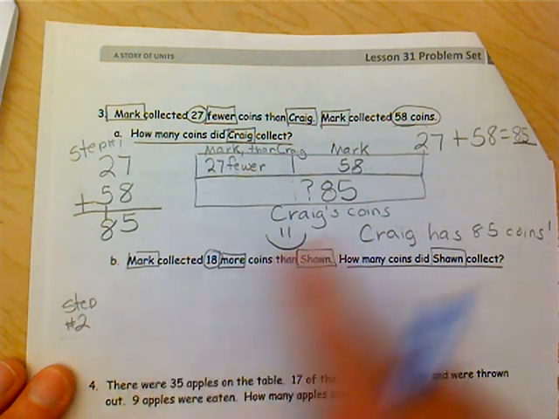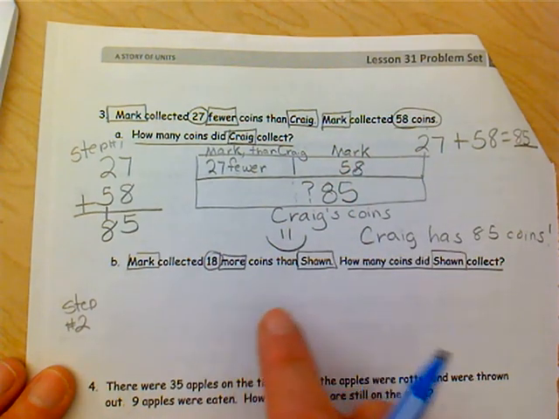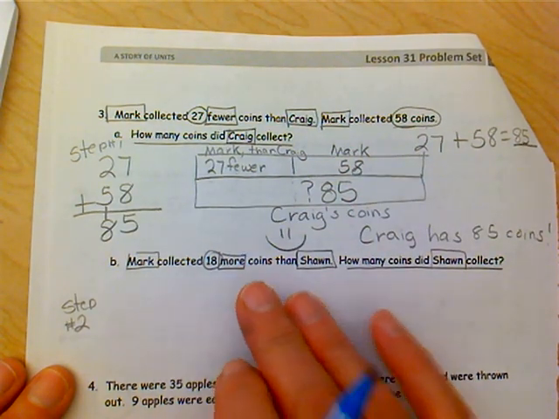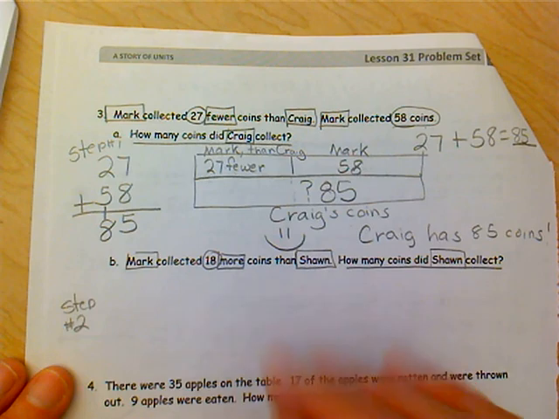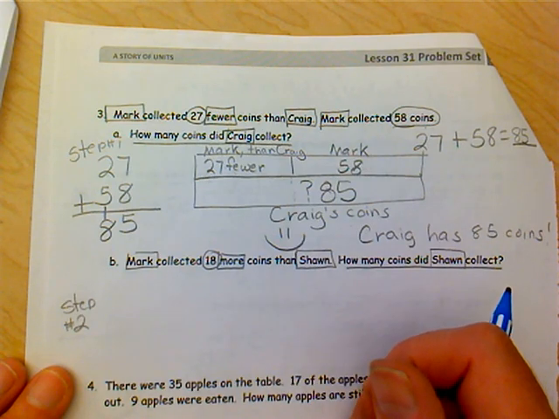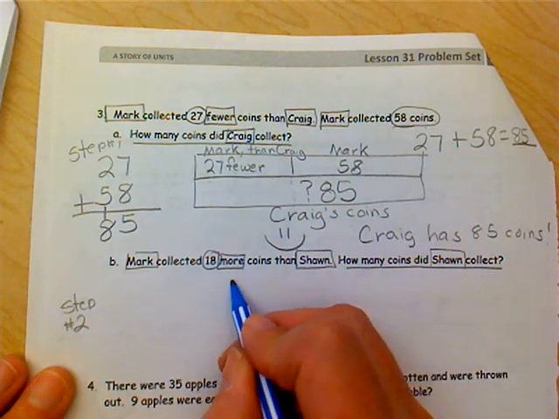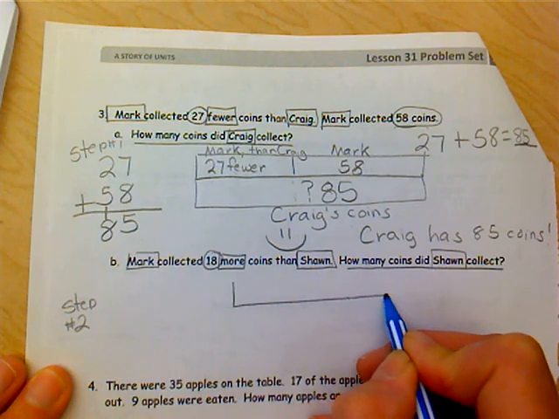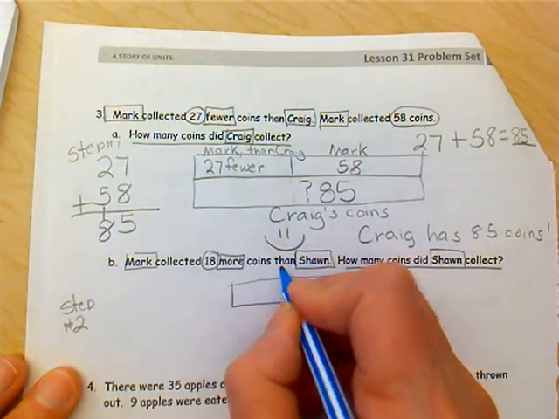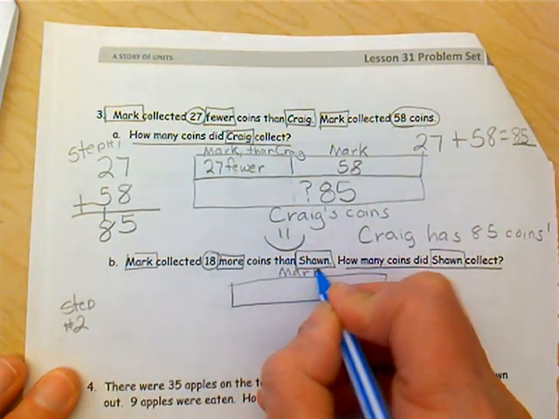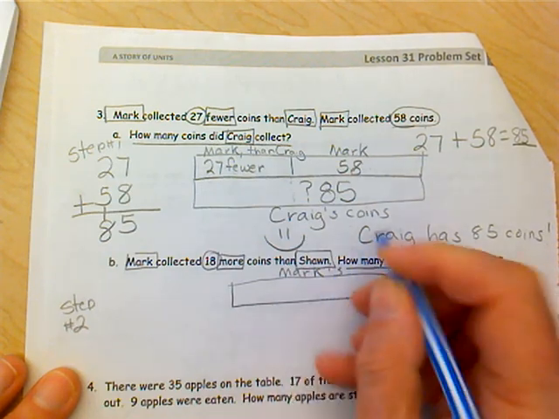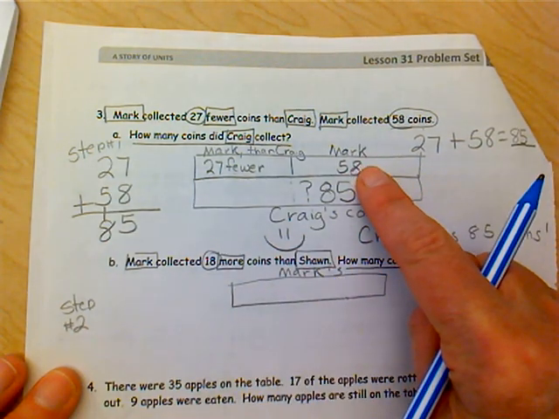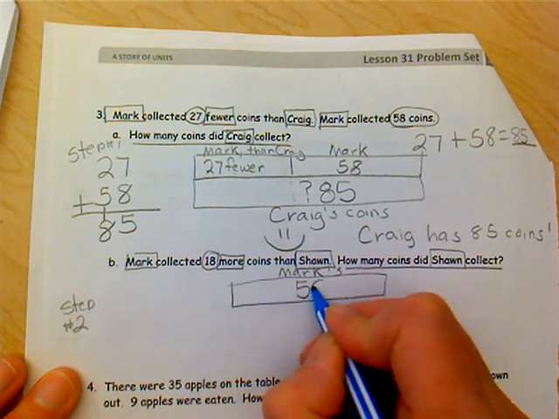Well, let's see. What do I know from this problem that would help me with this problem? Do I know the total number of coins that Mark collected? Well, I think I do. I'm going to start with Mark here. Mark's coins up here were 58.